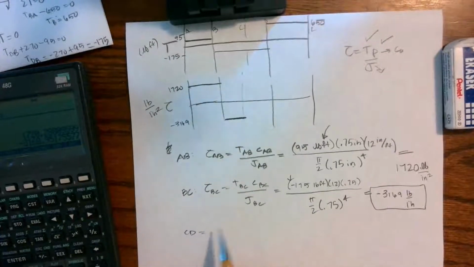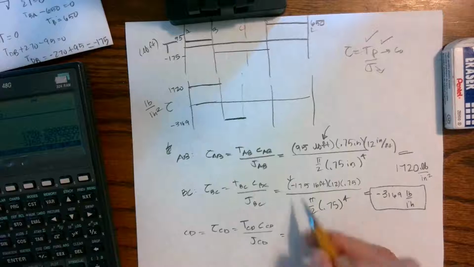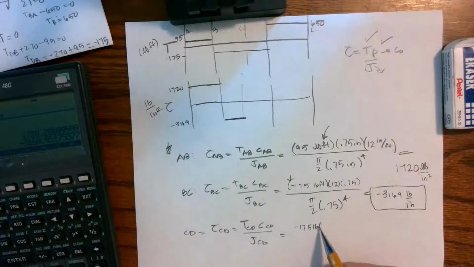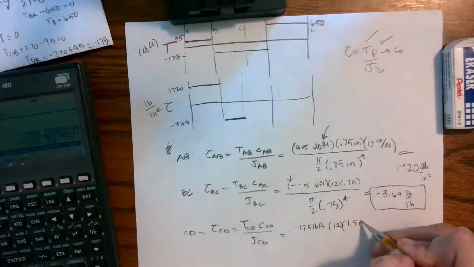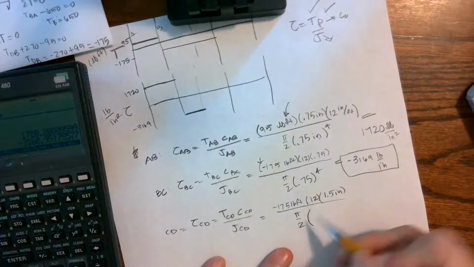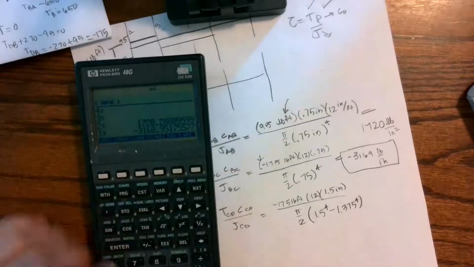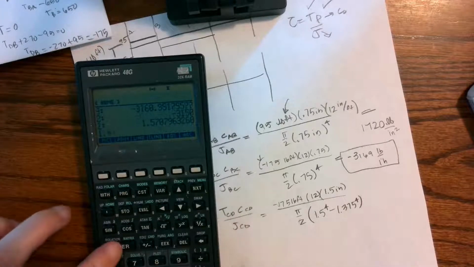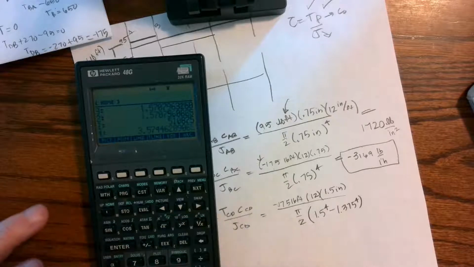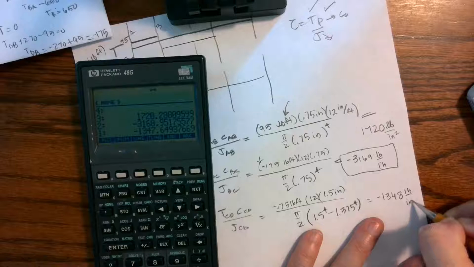Now I need to go from C to D. From C to D equals the torque from C to D, the C from C to D, the J from C to D, and it's still that negative 175 pound-feet, still times 12 inches to make our units, but this time I have an outer radius of 1.5 inches, and then my J is 1 over 2, outer 1.5 to the fourth minus inner. And when I multiply this out, I get 175 negative 12 times 1.5 times pi as a number 2 divided by 1.5 to the fourth minus times divided by. I get negative 1348 pound per inch squared.